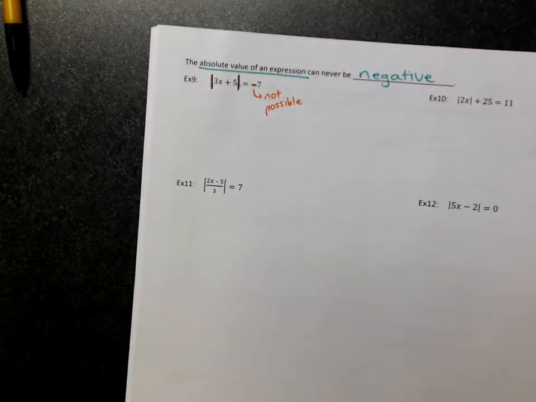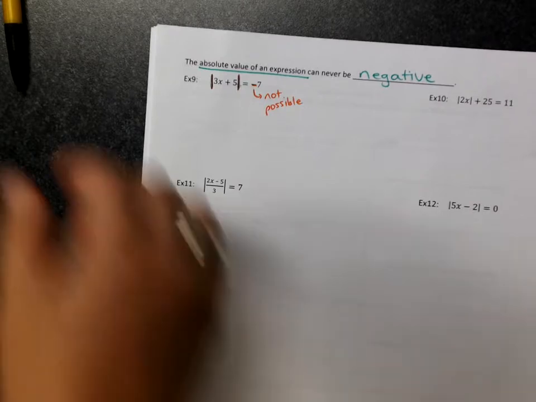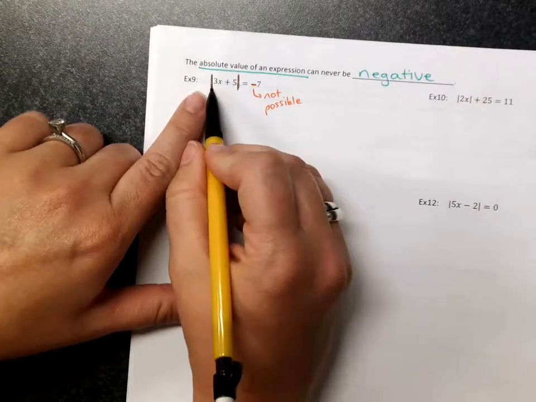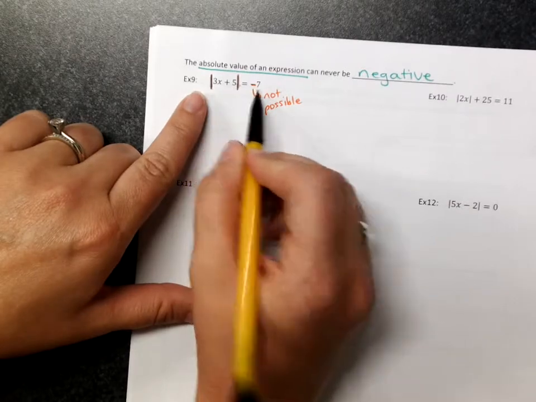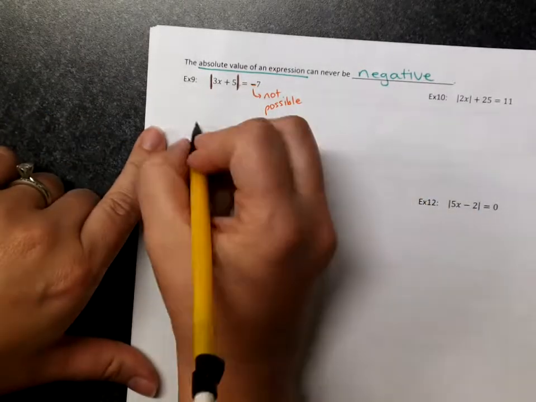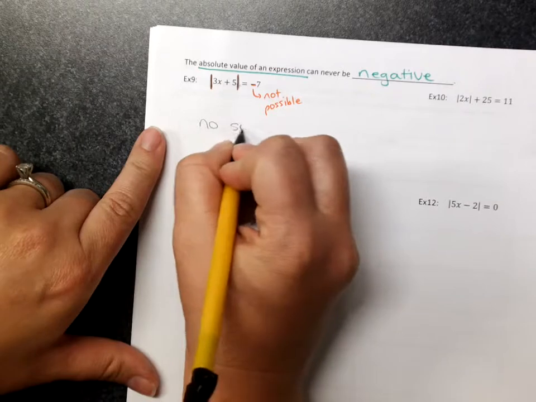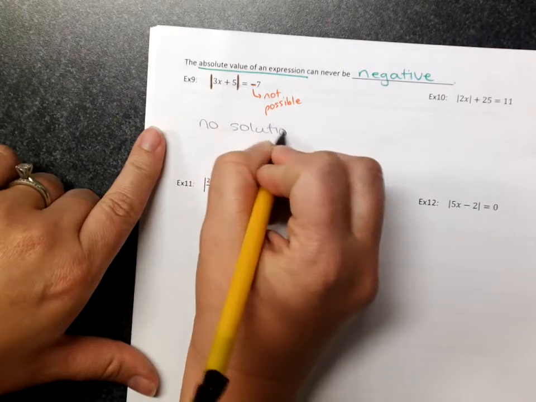It's a measure of distance. And we would never say we traveled negative 7 miles. Even if we traveled south or drove in reverse, we wouldn't be driving negative miles. Distance is always positive. So it's not possible to take the absolute value of something and get a negative result. So this would have no solution.